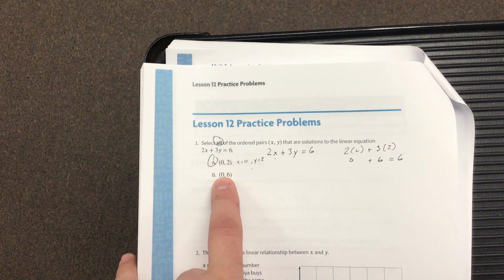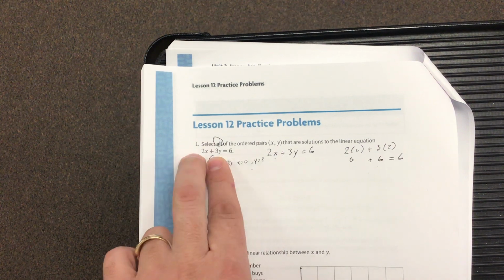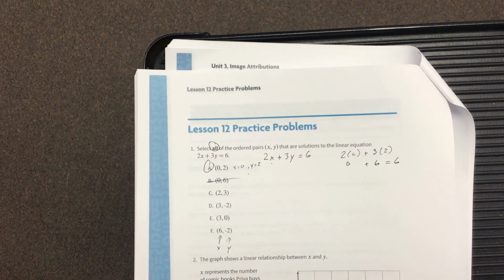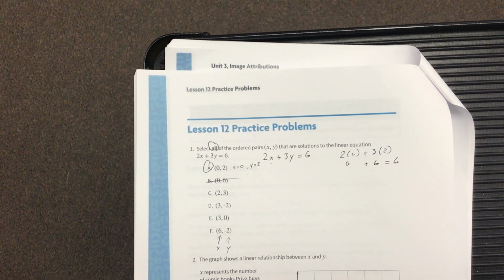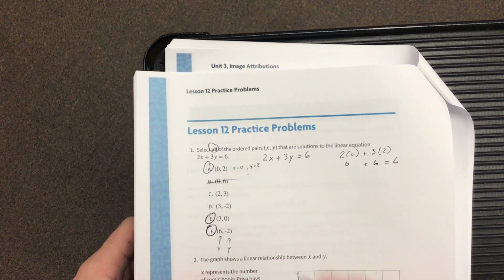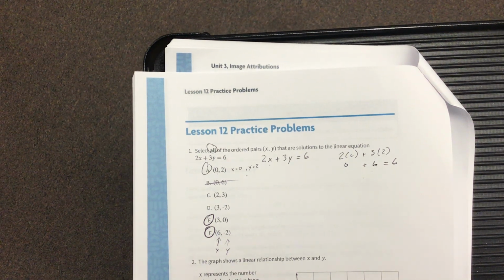2 times 0 is 0. 3 times 6 is, add those together, do you get 6? If not, it's wrong. If it is, you circle it. How many answers do you get for that one? 3. Should be 3. What letters you got? A. That's correct. Any questions on any of those if you disagree with that?